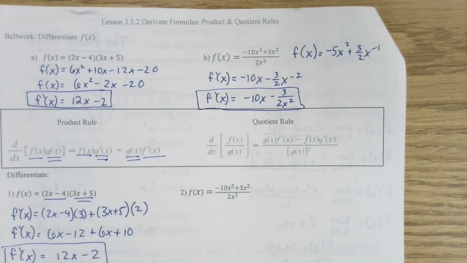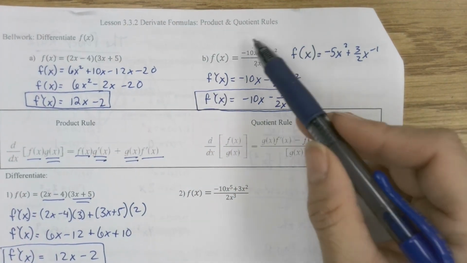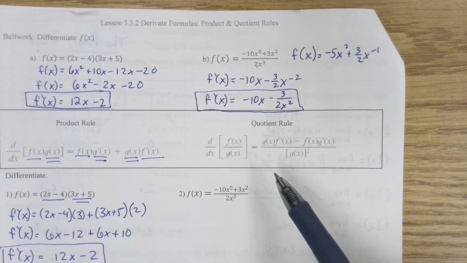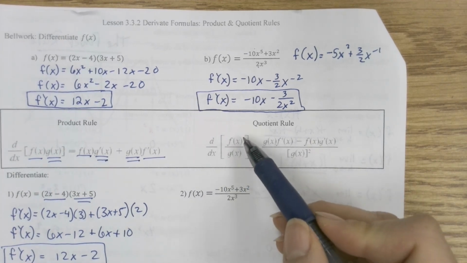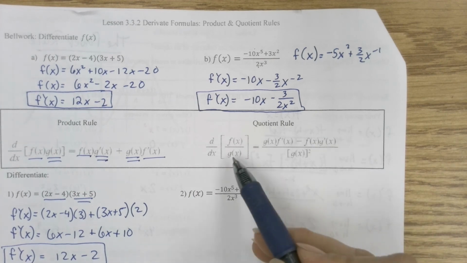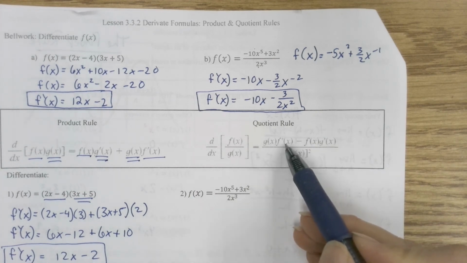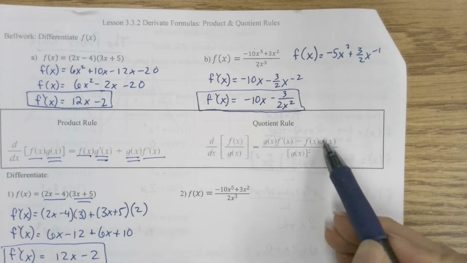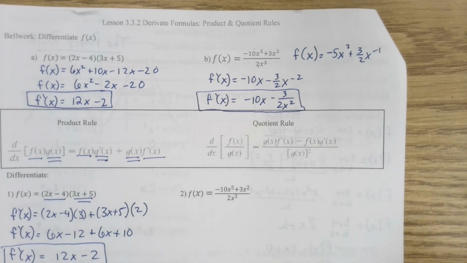Okay, so I'm now going to take the exact same problem and apply this new rule called the quotient rule. So what does the quotient rule say? It says if we are trying to find the derivative of an expression divided by an expression, we can do this. So this is the bottom function times the derivative of the top function minus the top function times the derivative of the bottom function all over the bottom function squared.